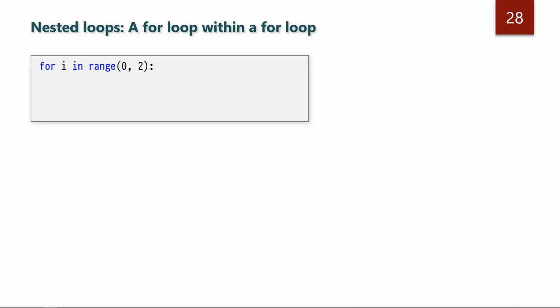Okay, that is the for loop that runs for 3 times: 0, 1, and 2. Now remember, inside the body of the for loop, I can have a program that is as complex and as fanciful as I want. In fact, I can have an entire for loop run inside this for loop, which means that for each iteration of I, I have a for loop that executes, let's say, 3 times.